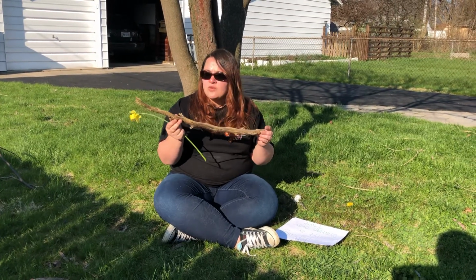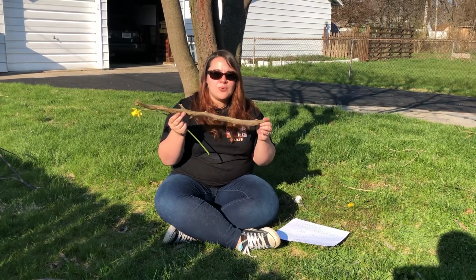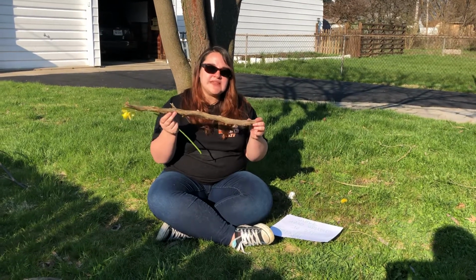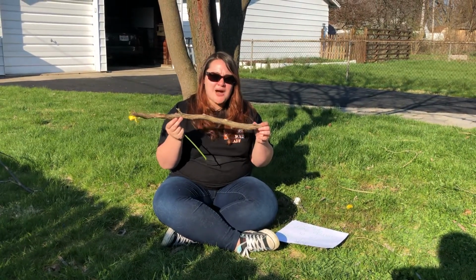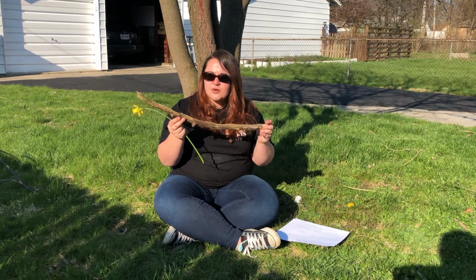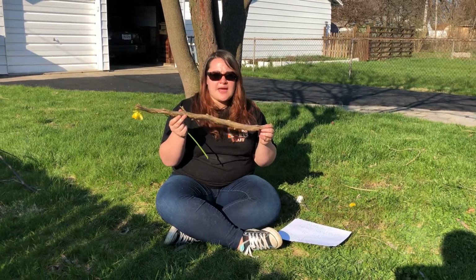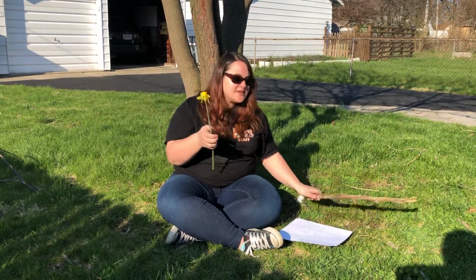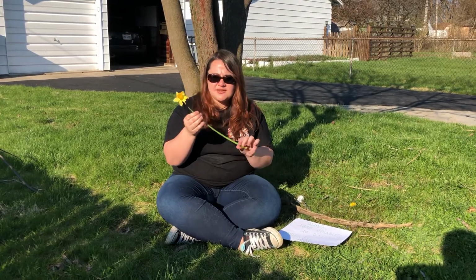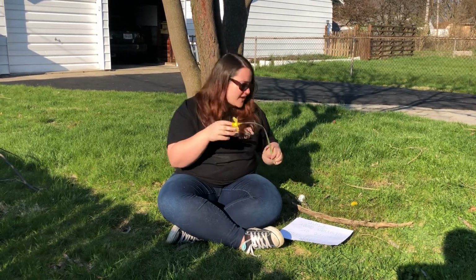And so anything that was once living or part of the living environment, we label as biotic. Remember, bio means life. So the stick is still part of that biotic environment. Same with this flower that'll eventually die due to the fact that it was plucked.